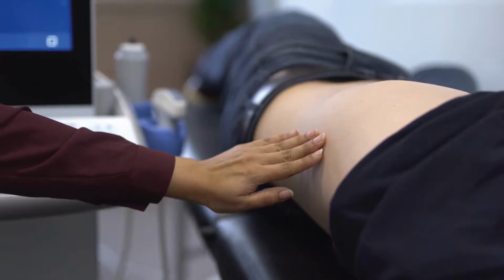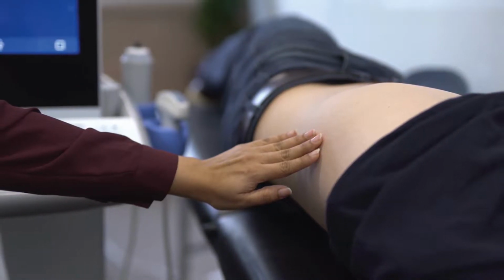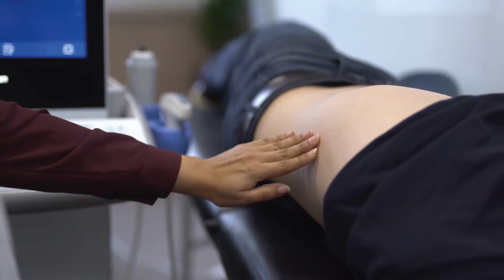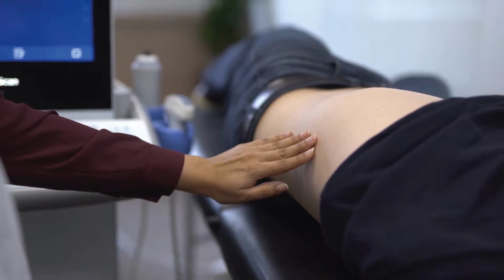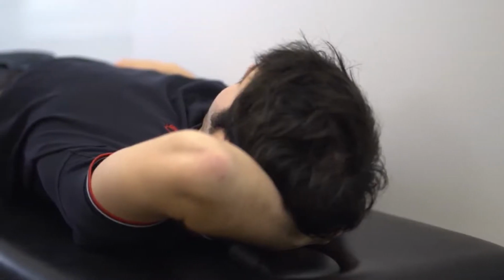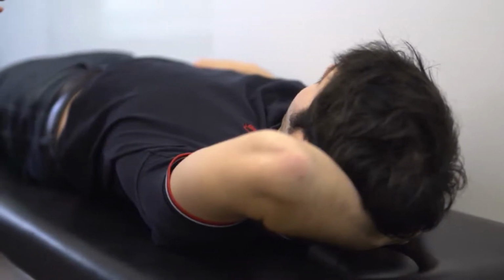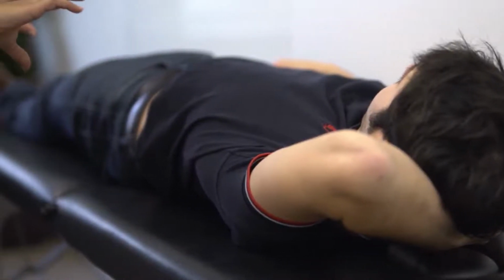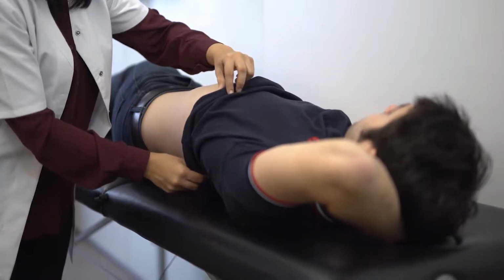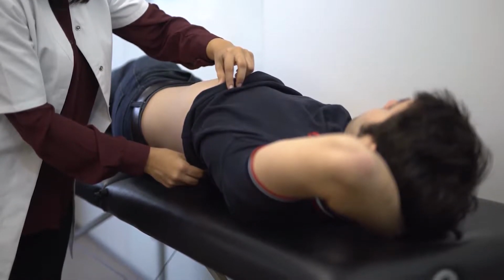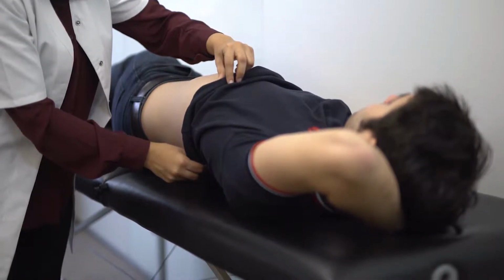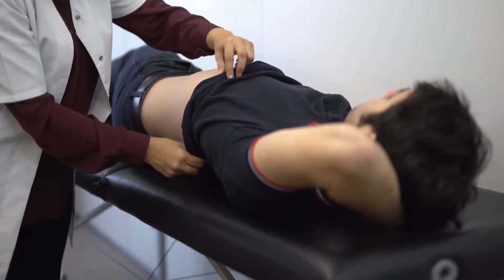To scan the spleen of a patient, the patient should lie down on their back, keeping the left side of the body towards the operator. The left arm of the patient should be underneath the head in maximal abduction. The patient should slightly rotate his body towards the right side, meaning in a slight right lateral position.